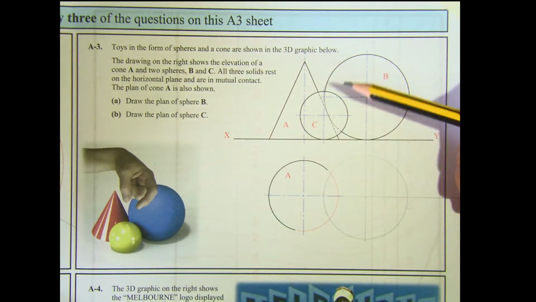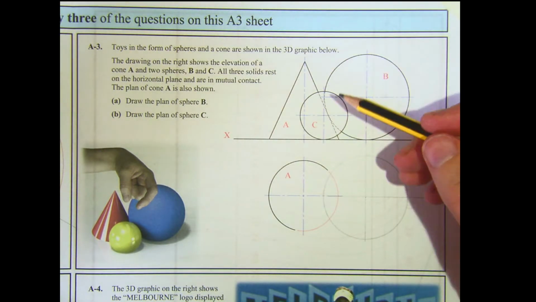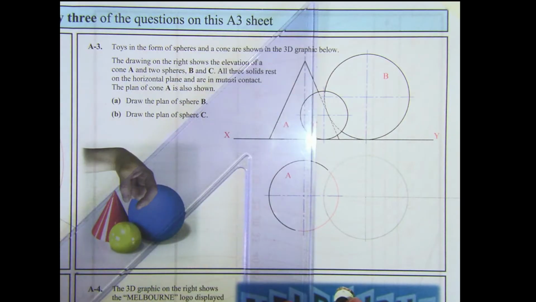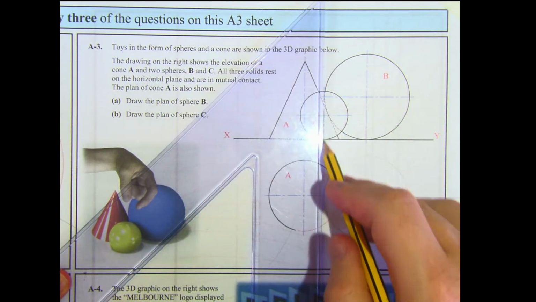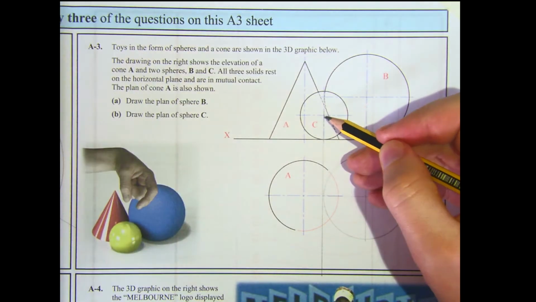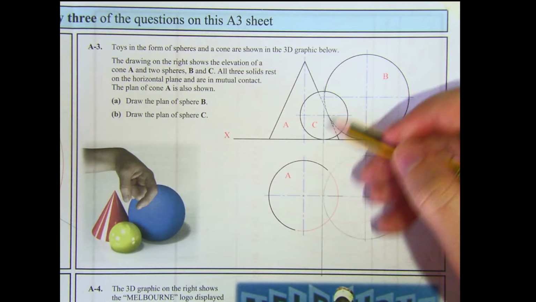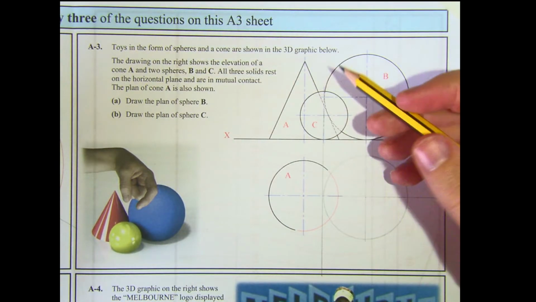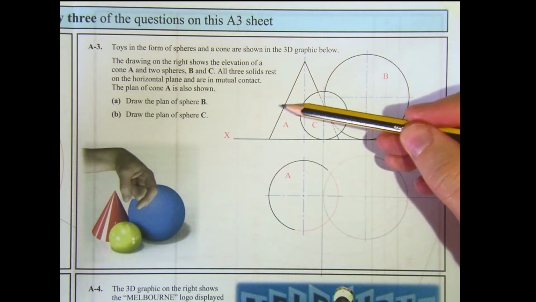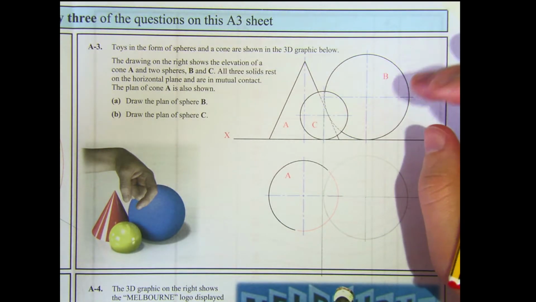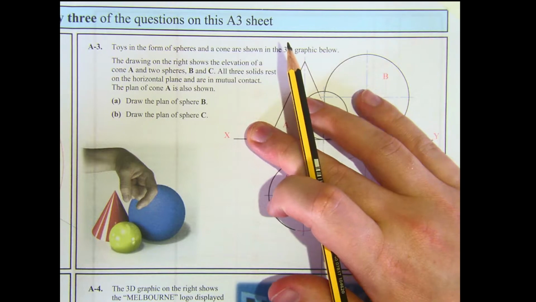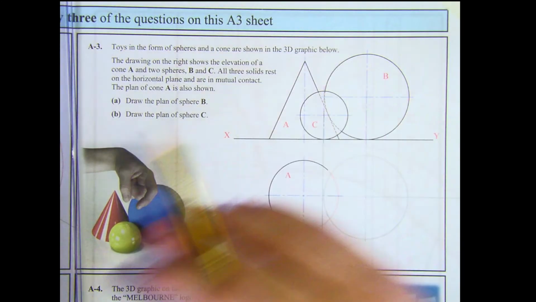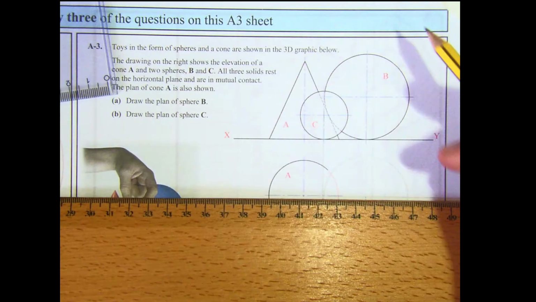So part B of this question is to draw the plan of sphere C. So again, we know the center is directly below where the center is in the elevation, so somewhere down along that line. All we need to figure out is where. So we need to be able to see where it touches either the sphere B or cone A. It's easier to draw this if we draw it for cone A.